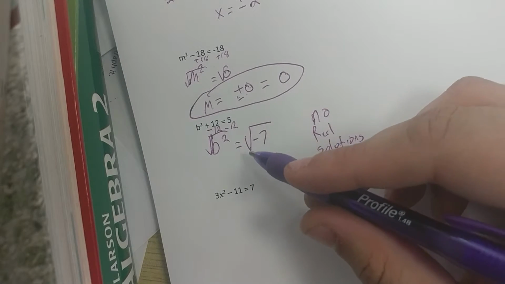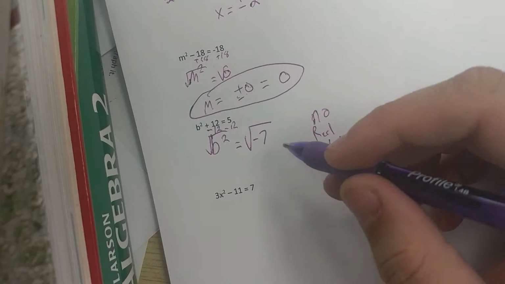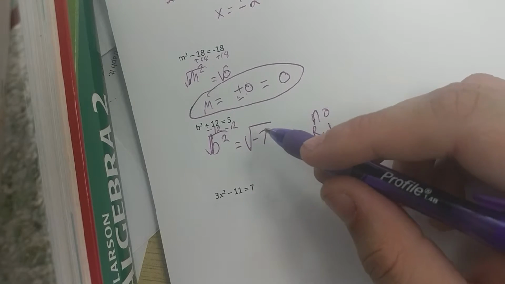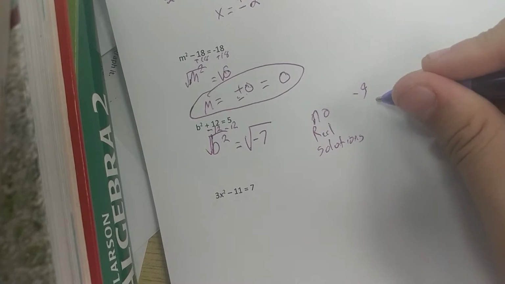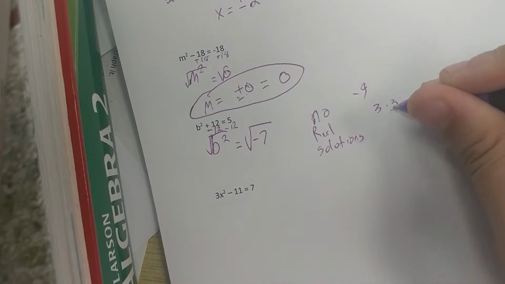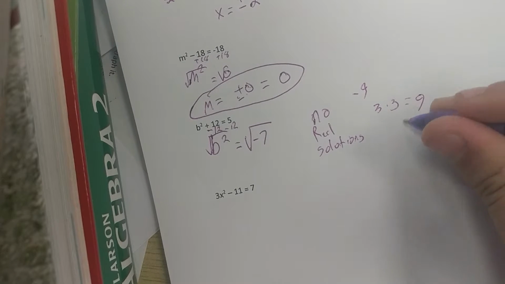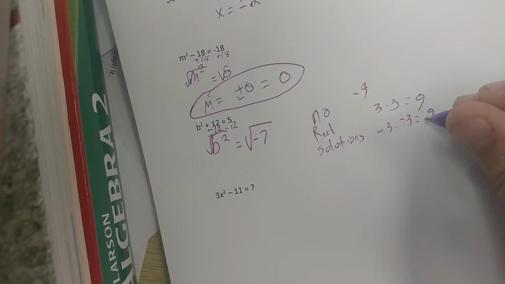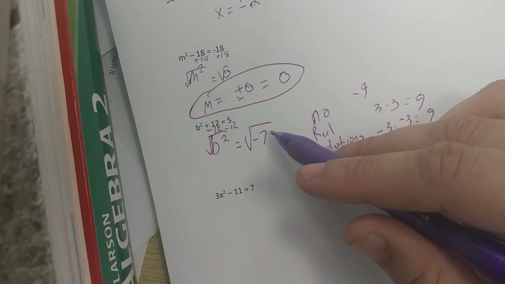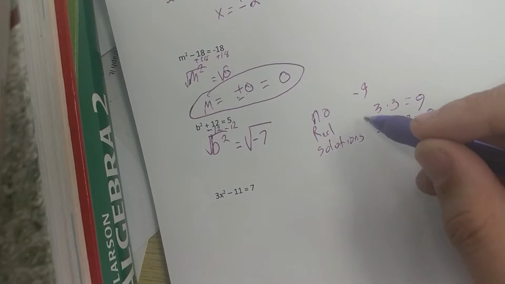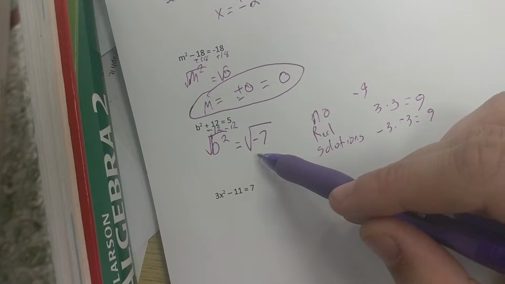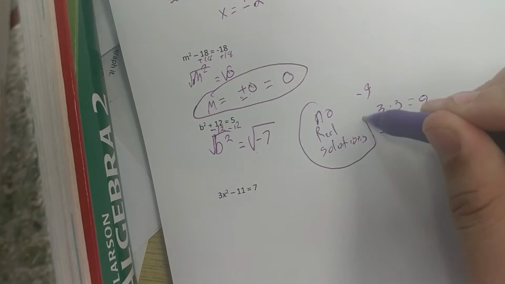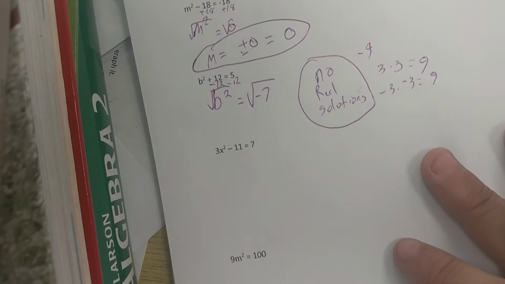Because this is the square root of negative 7, that means that I cannot have a square root of negative 7. Because, let's say it was 9 or negative 9: 3 times 3, that's positive times positive, gives you positive 9. Negative 3 times negative 3 gives you also a positive 9. So that's why negative 9 can't have a square root, and that's why any negative can't have a square root. You can't multiply the same number by itself and still get a negative. So at this point, you're going to say no real solution. Be prepared to see no real solutions on the test.